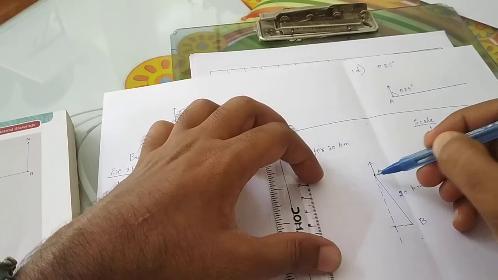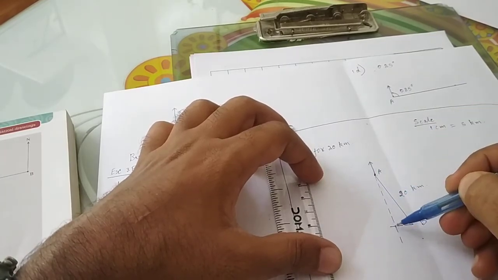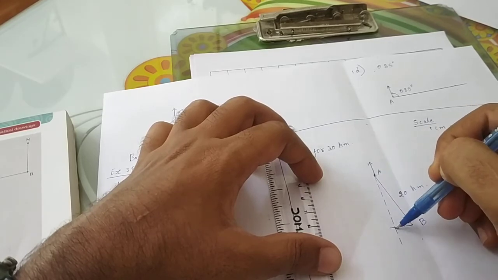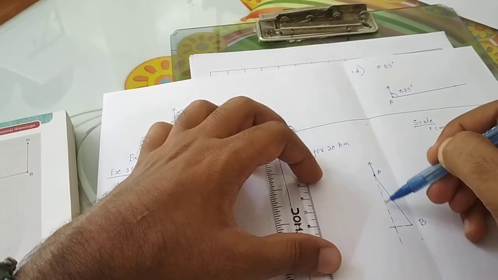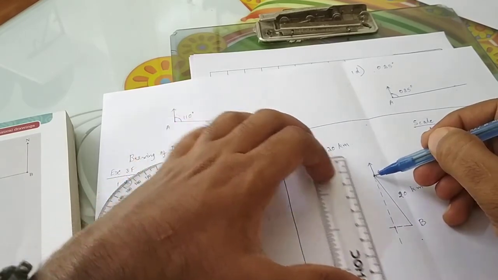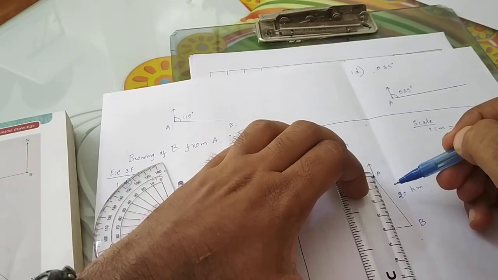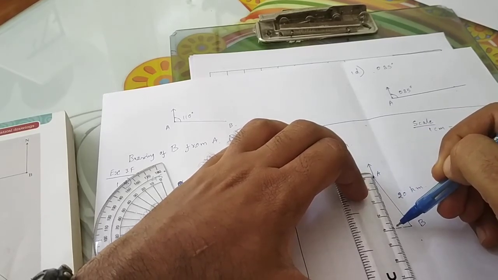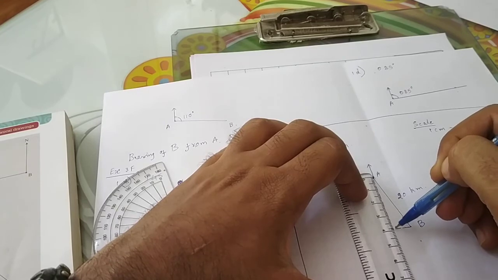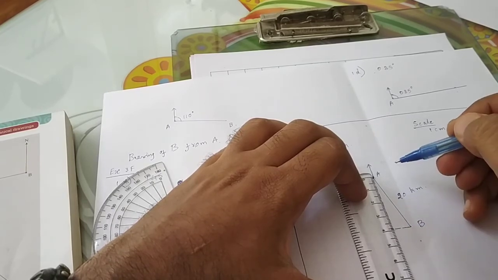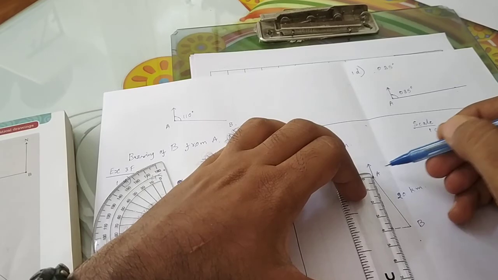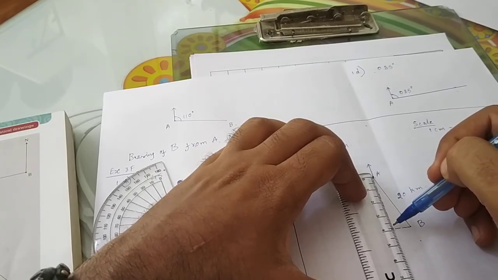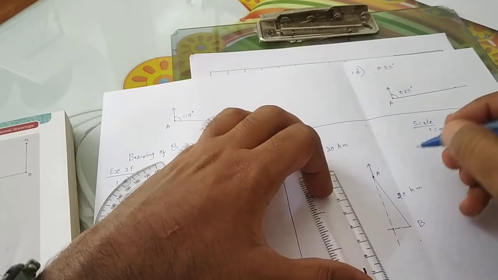From A, if I go along this direction, that is opposite to north, this is the south direction. So how much has it traveled south? I just have to measure this distance, and this distance happens to be 3.8 centimeters.